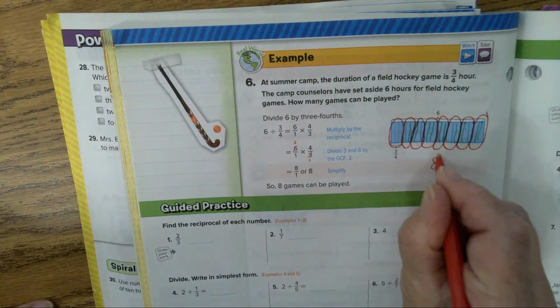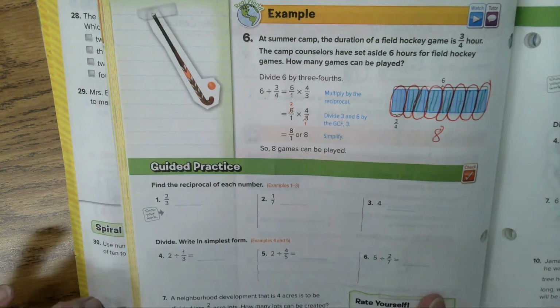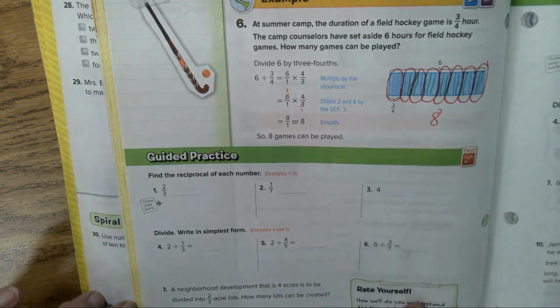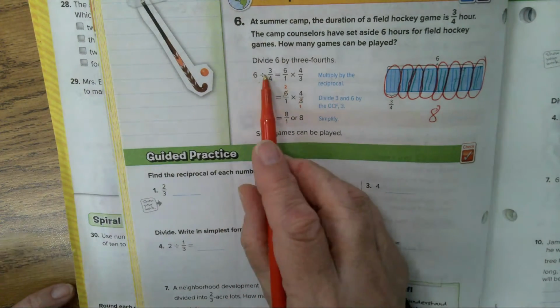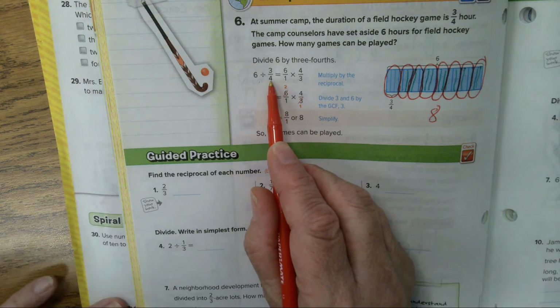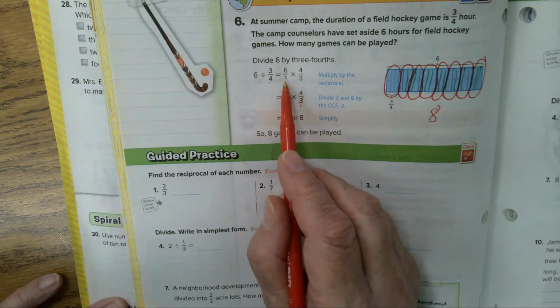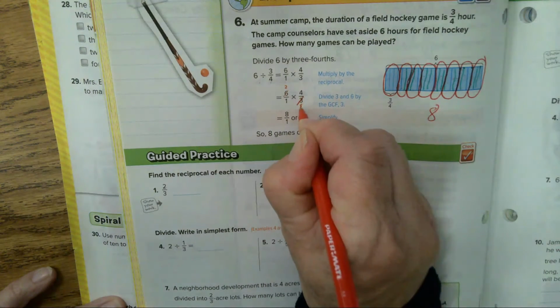8 of them. Now, let's do it the fastest way, which is really called keep, change, flip. You keep the first fraction, change the sign, and flip it, or take the reciprocal of the second number. So 6 over 1 times 4/3. They simplified, they divided them both by 3.